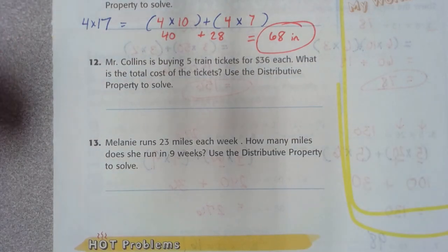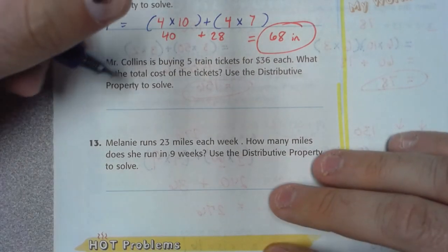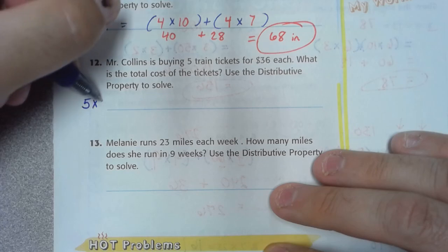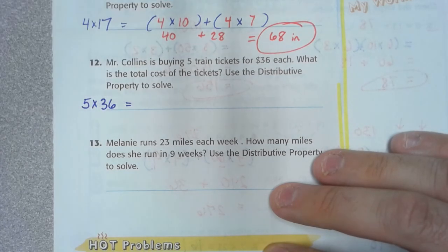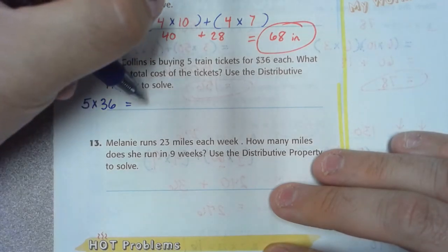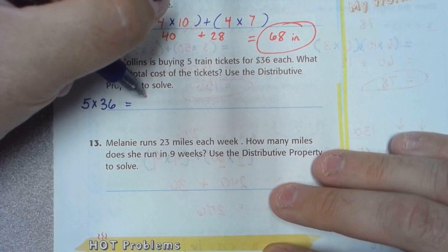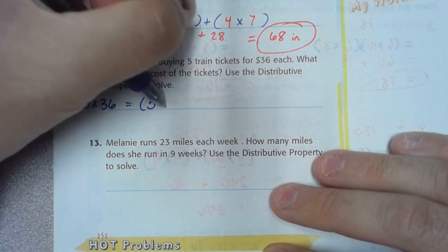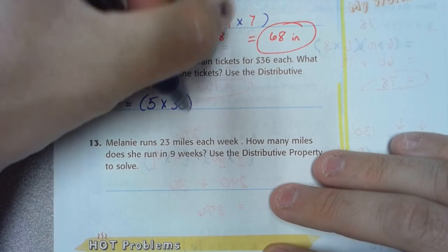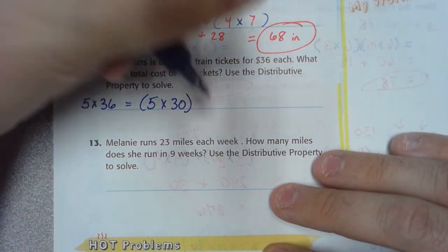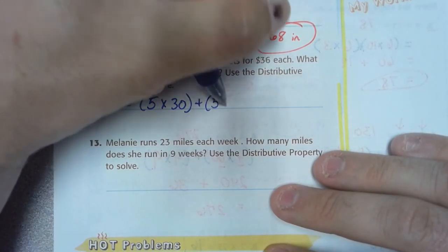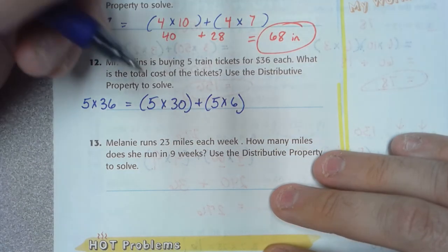What's the problem, first of all? All right, 5 times 36. Now what? Okay, and then what? And then 5 times 6. All right, now what?